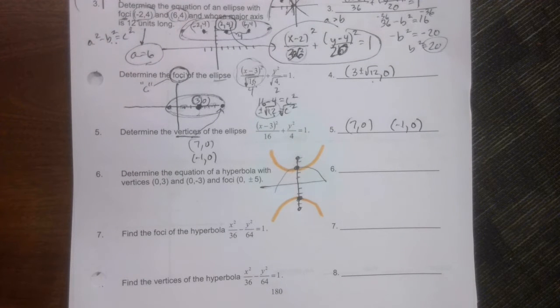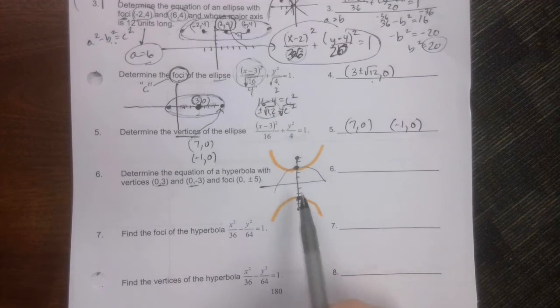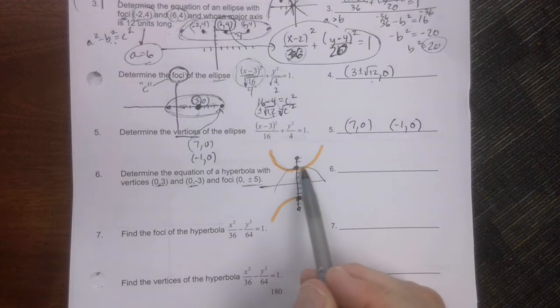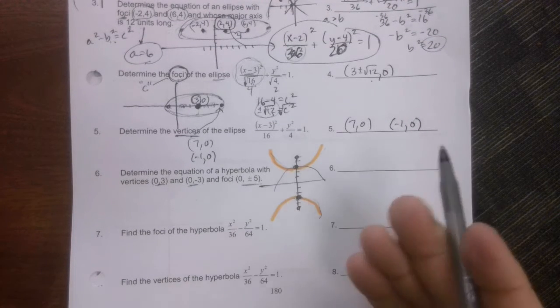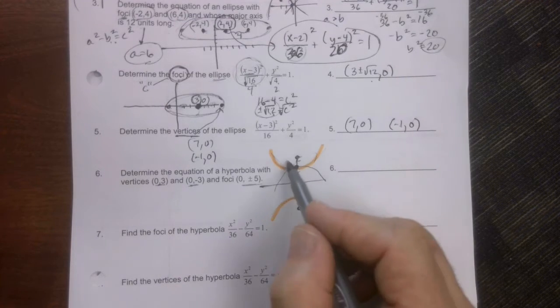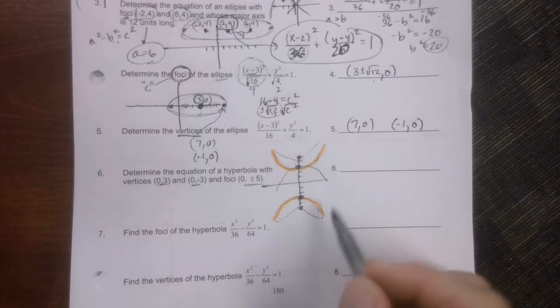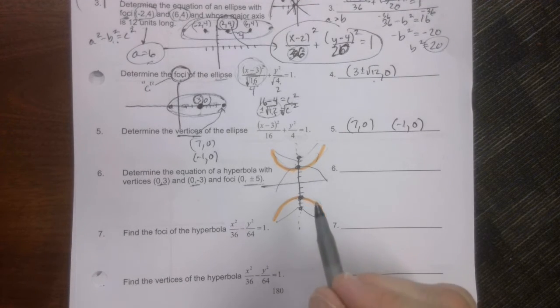Okay, number 6. I accidentally drew this little silly thing in, but I know that the vertices 0, 3 and 0, negative 3 are here and here. Foci 0 plus or minus 5 would be here and here. And therefore, my parabolas have to go around the foci, but it's called a hyperbola. So concentrate on the orange lines, because if we think of this as Pac-Man, and they gobble up the what axis? They would gobble up the y-axis.